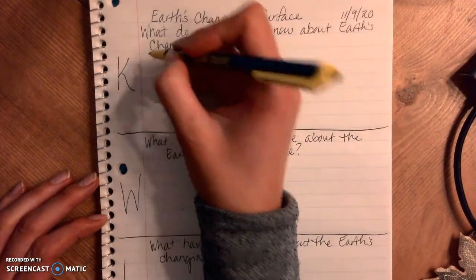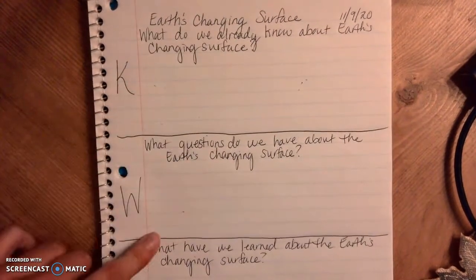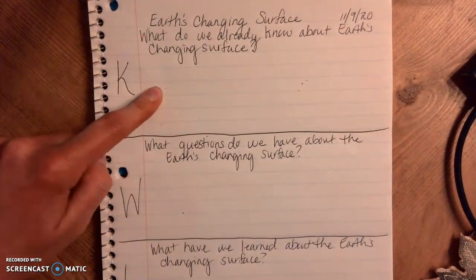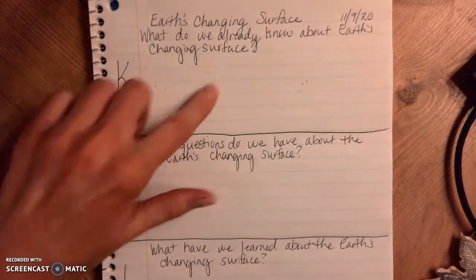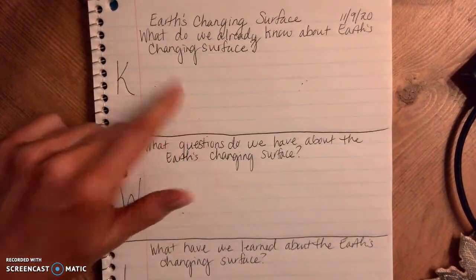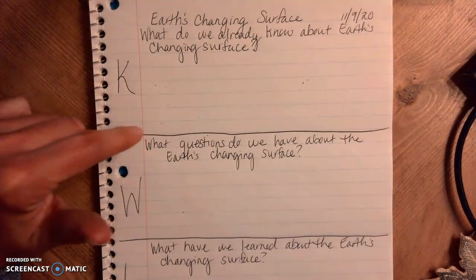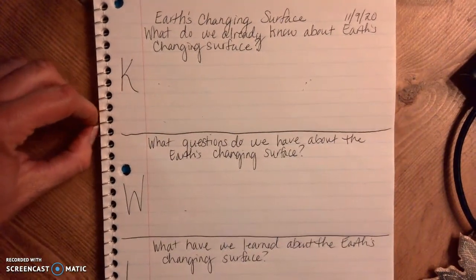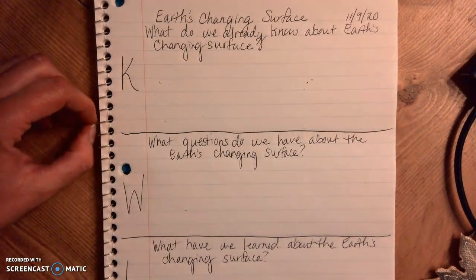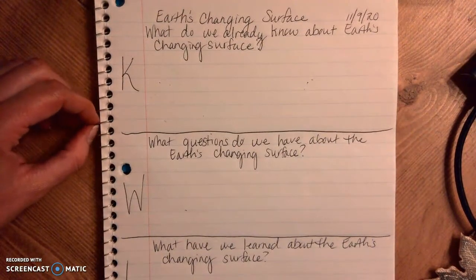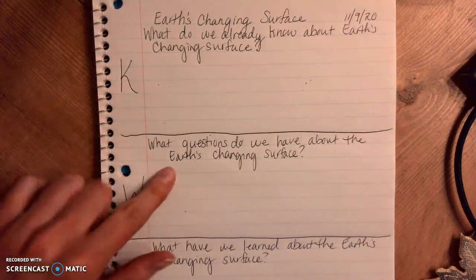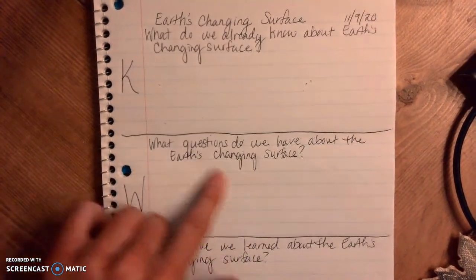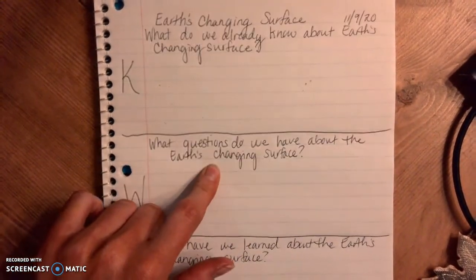Okay, if you need to pause, you can do that now. You should have at least 3 ideas for both what you know and what you wonder. Think really deeply. What do you know already about mountains? What do you know already about the different landscapes? Maybe take a little walk outside and notice the land around where you live and the Earth's surface there. And then what questions do you have? This is going to be a part of your exit ticket, also very, very important.